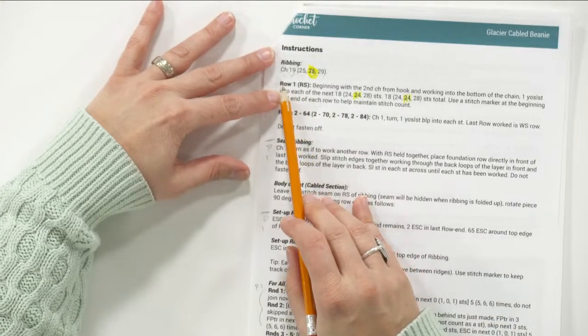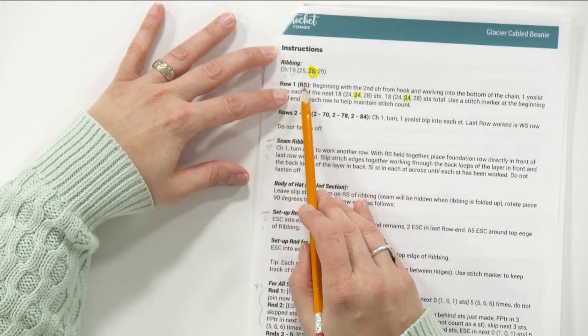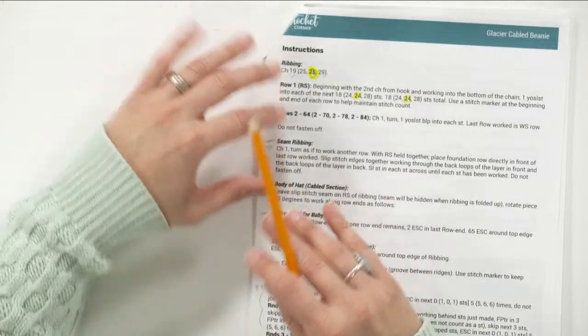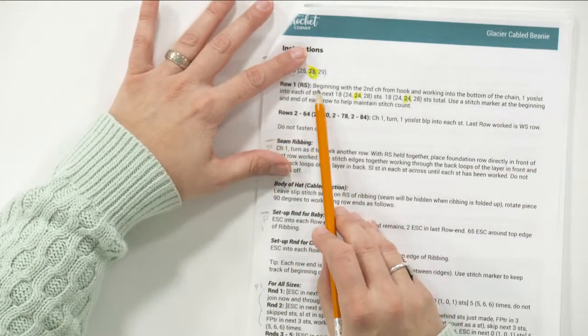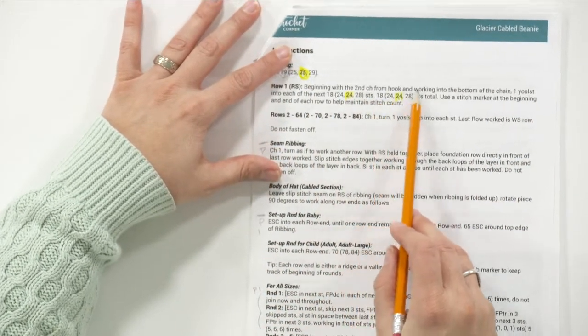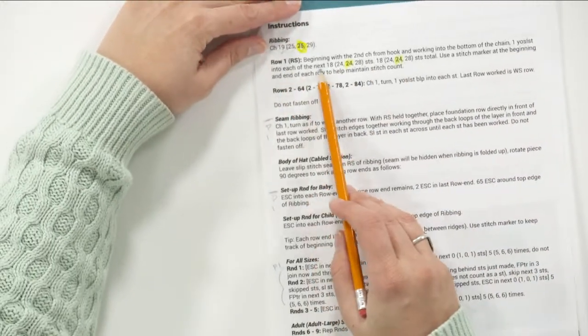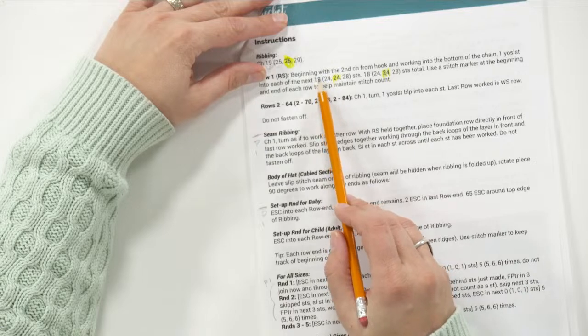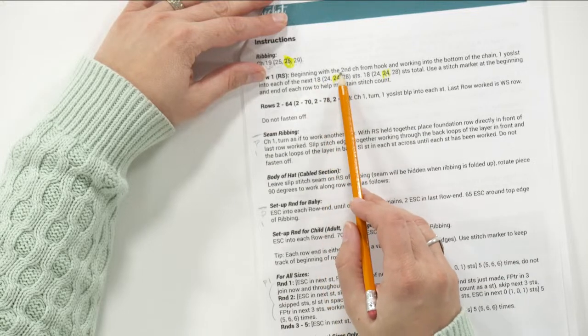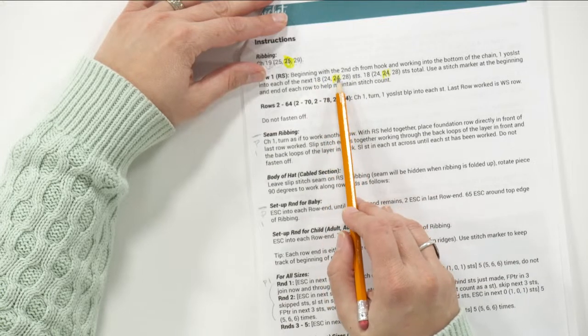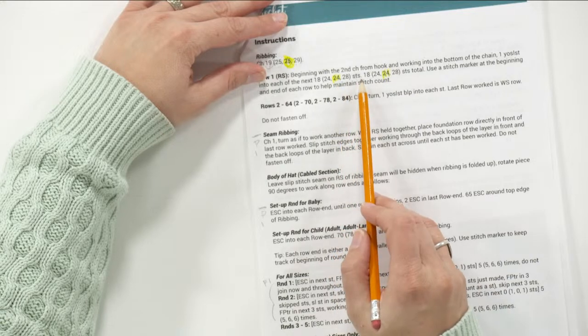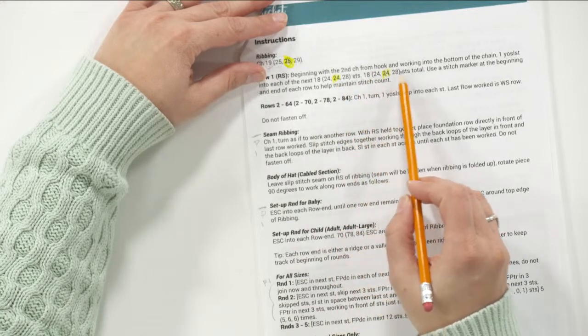So here we have row 1, and this says RS, that means right side. So we're looking at the right side of our work, and beginning with the second chain from hook and working into the bottom of the chain, 1 yarn over slip stitch into each of the next, and it just depends on the size you're working on. In my case, if I'm doing the adult size, 24 stitches. And then after that, there's a period, and then there's a bunch of numbers.